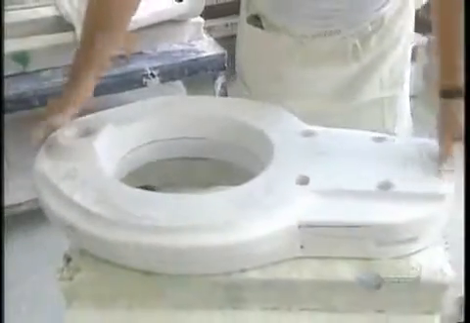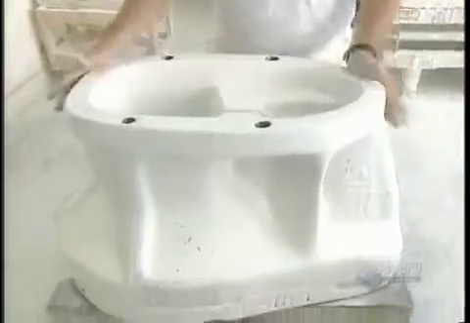The pieces are gently assembled. The toilet softly takes its shape. It's in this same mold that they will later color the clay.